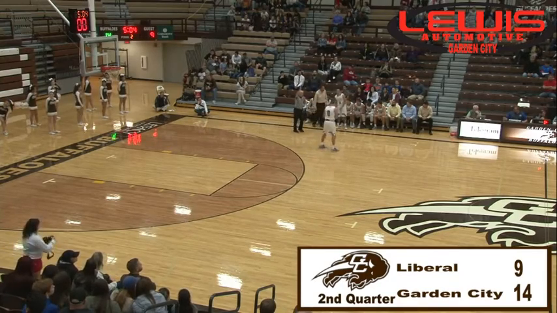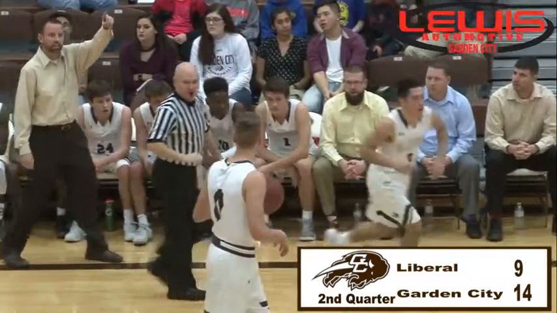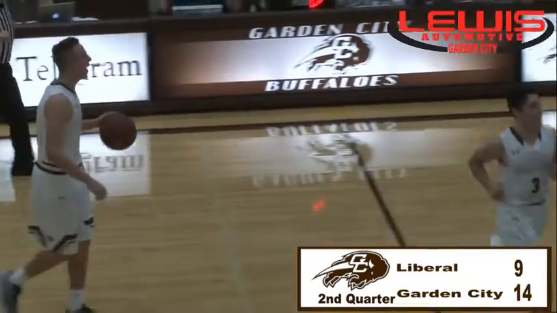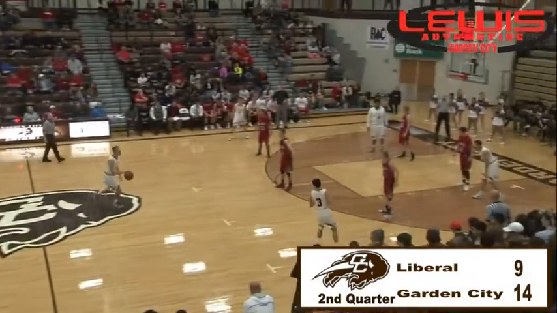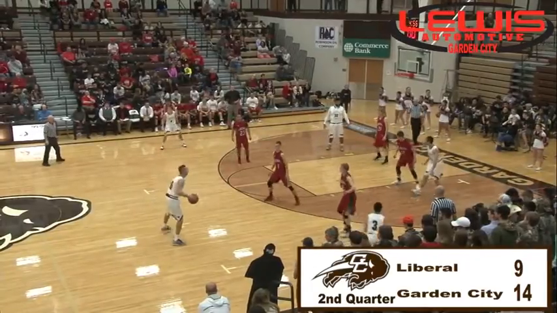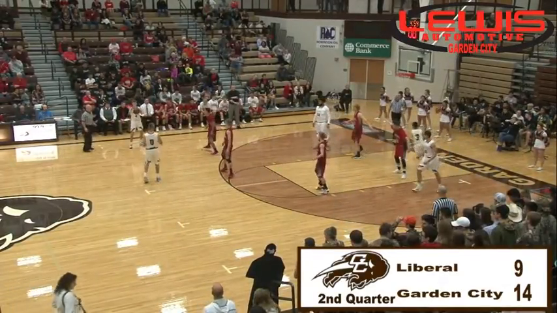5:04 left to go in the second period. 14-9, Buffaloes. Davis has it over to Acosta, back to Davis. Now thinking about it to Cook. Does go over to Cook, far side.